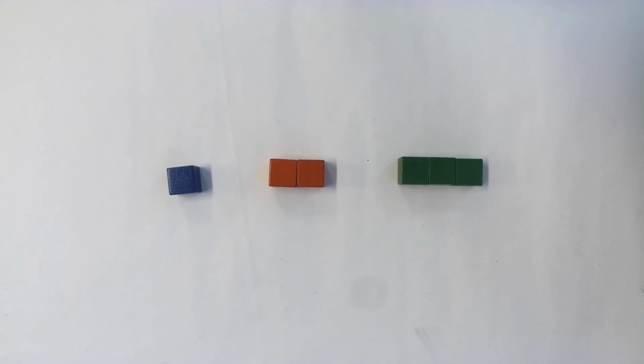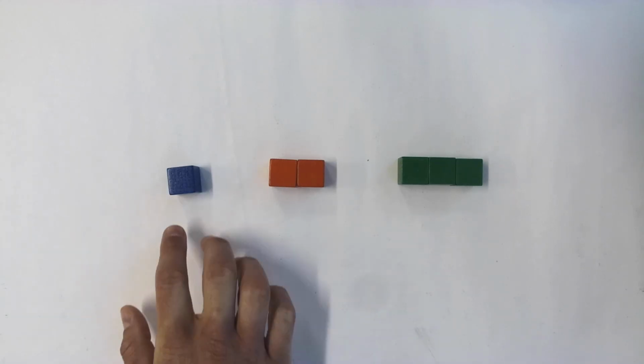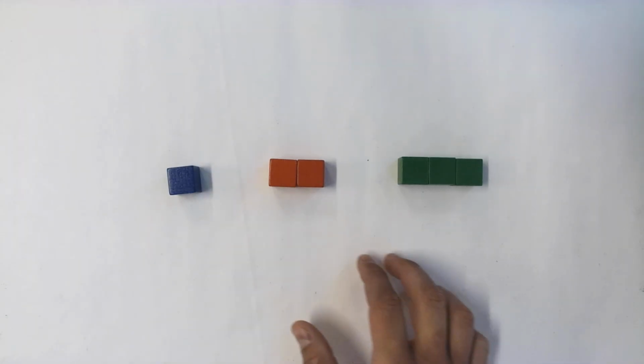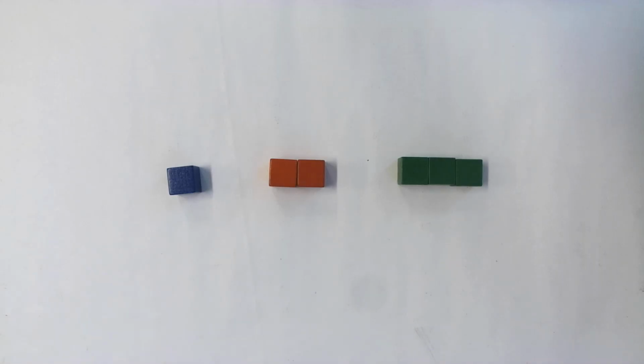So start with the concrete model. Here we have one blue cube, two red cubes, three green cubes. So we're going to add these together. We have 1 plus 2 plus 3. So a concrete model showing the associative property.